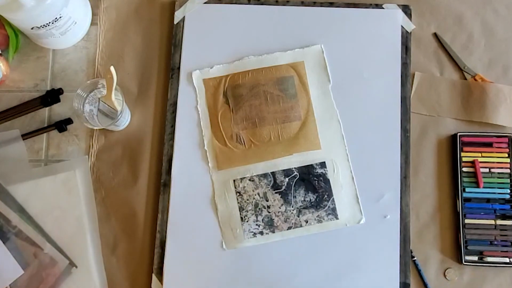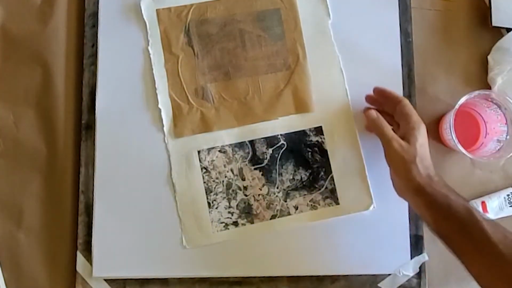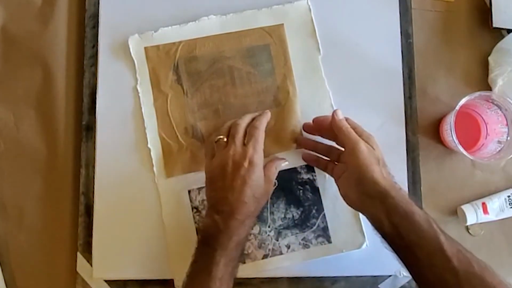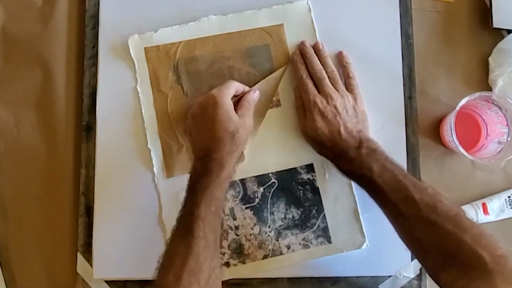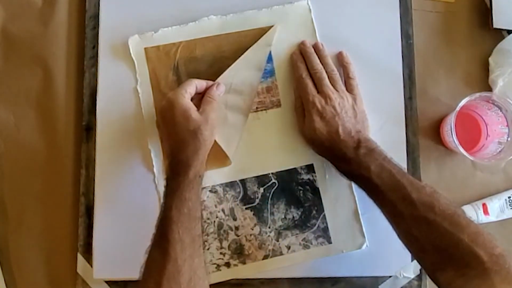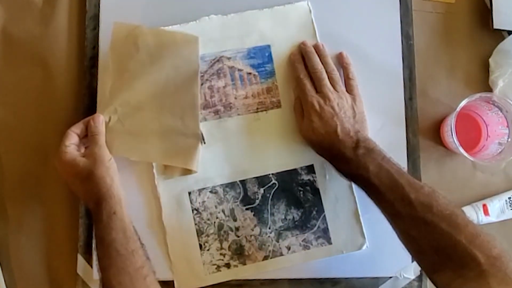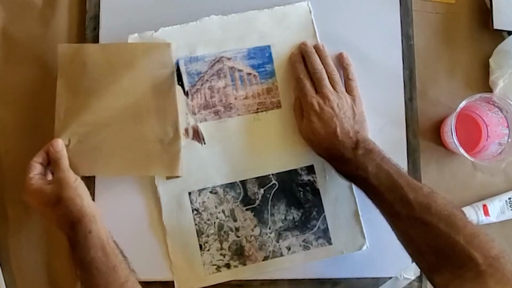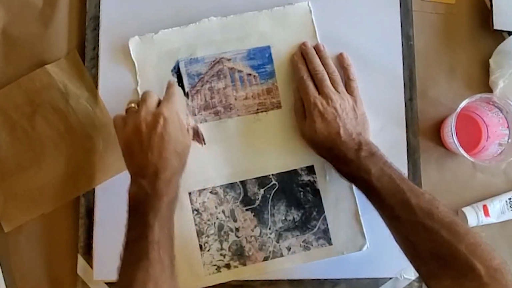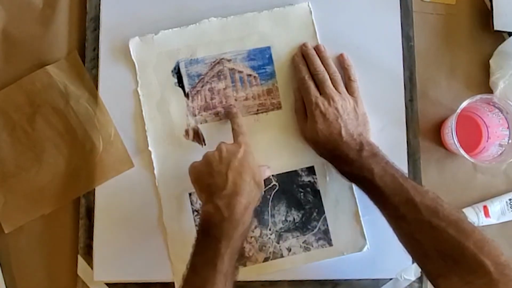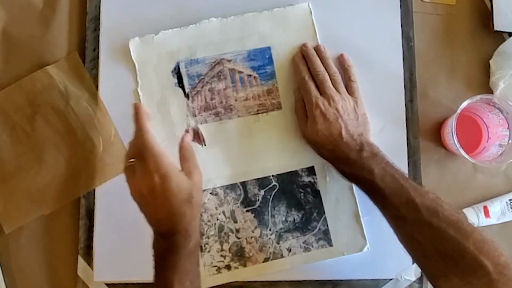All right, okay, so now this is dry, completely dry to touch, and we're going to peel off the paper, and you can see my image transferred, and you can see the part where the squeegee marks were. It's got a kind of faded look to it, and that's nice. Okay.